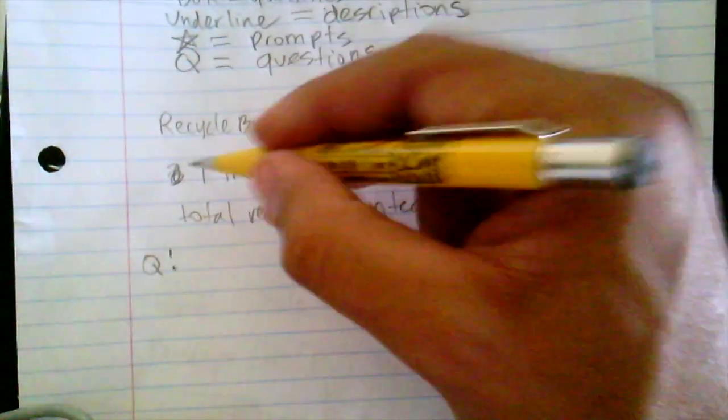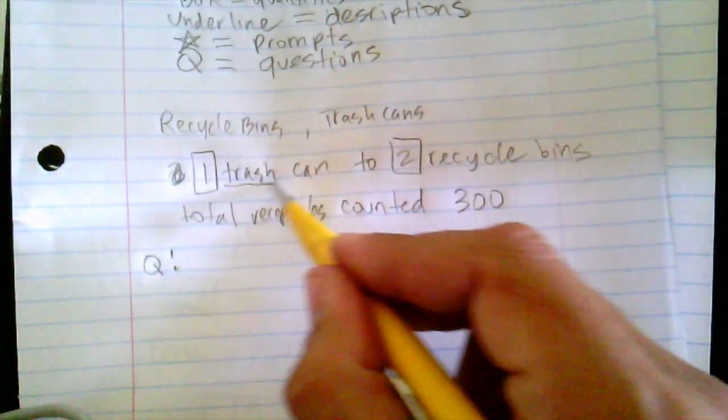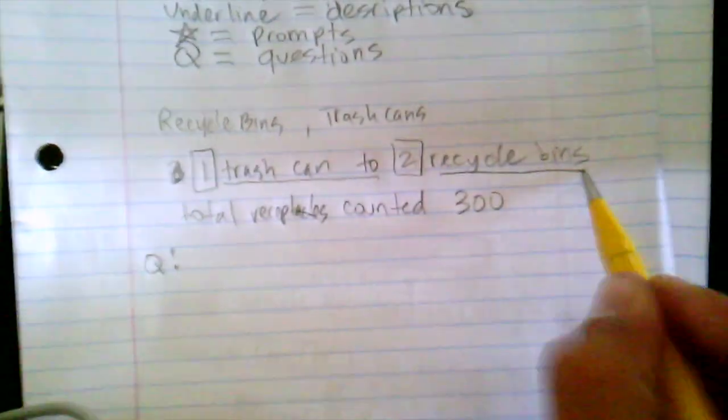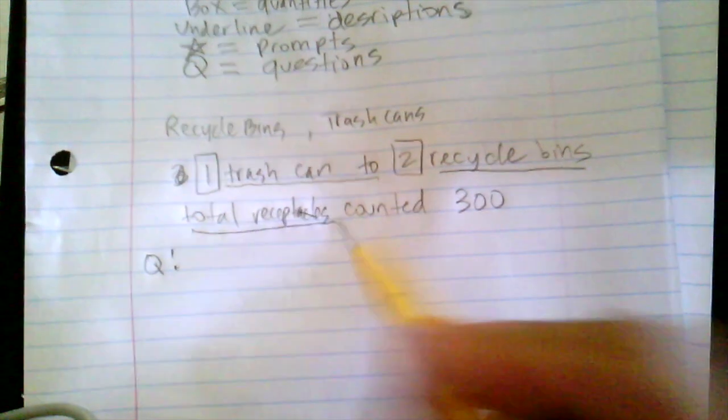With this 1 to 2 ratio of trash cans to recycle bins, we square the quantities and underline the descriptions.